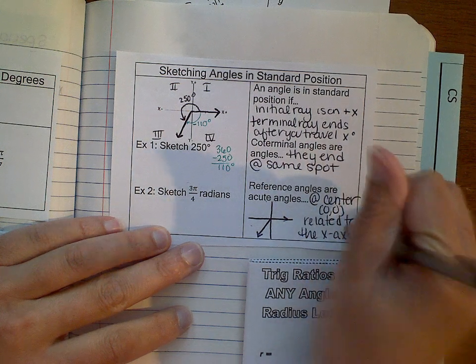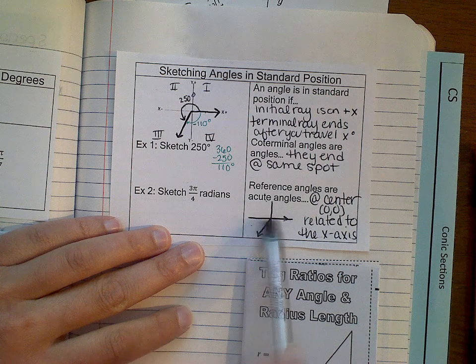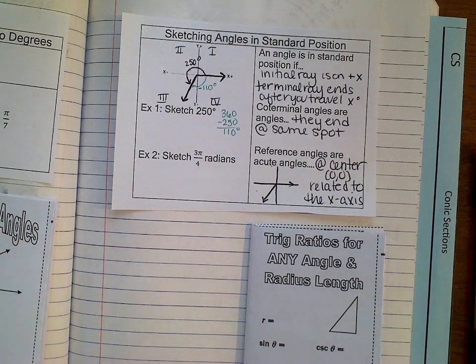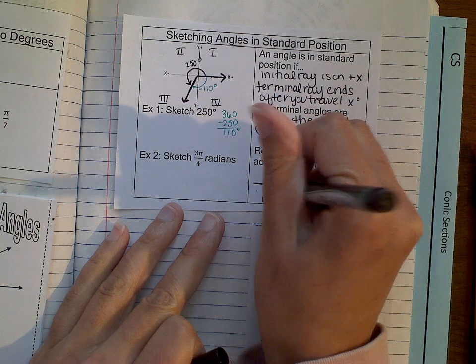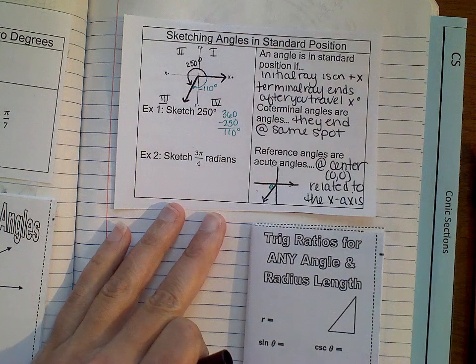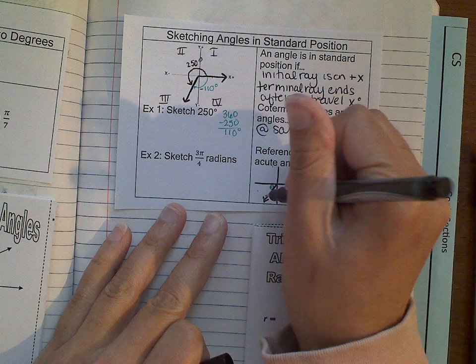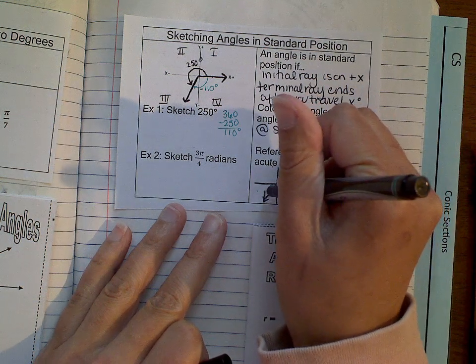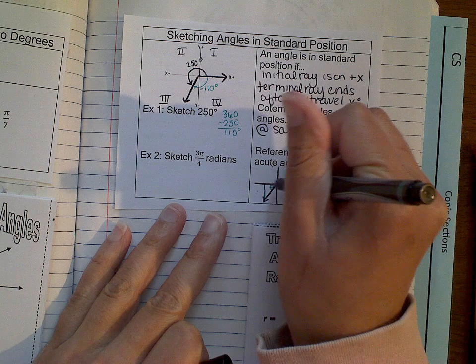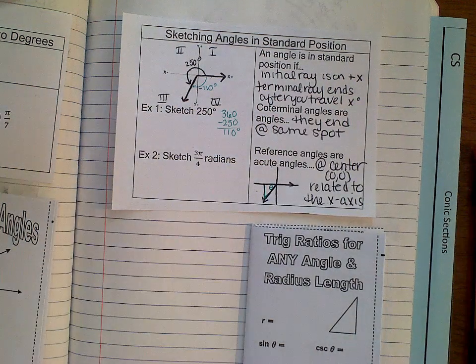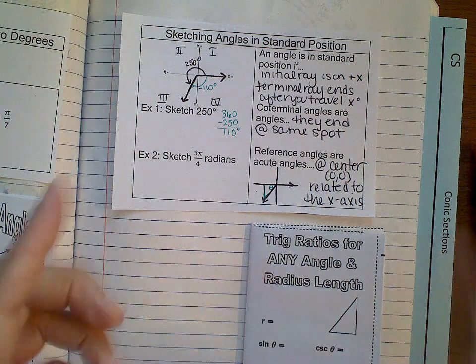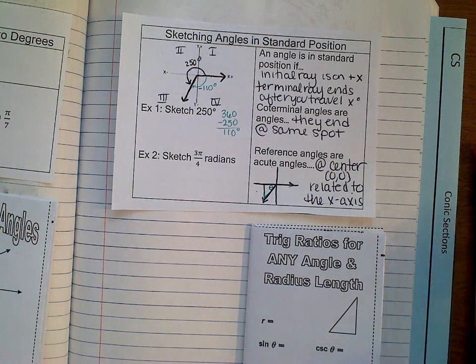If I take that 250 angle that I sketched before, I wouldn't actually be using 250 anymore. I would be using an acute angle that is centered at the origin, right here. So there would be theta, if you remember theta, related back to your x-axis. I'm dropping down a line right here to get just this angle in there. So it's to your x-axis, not to your y-axis. And that's how we get our right triangles.